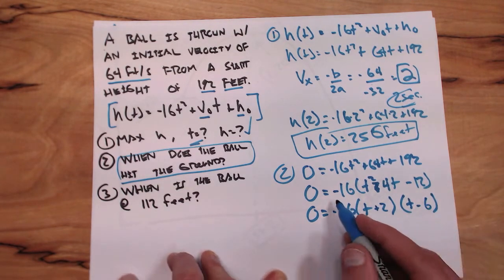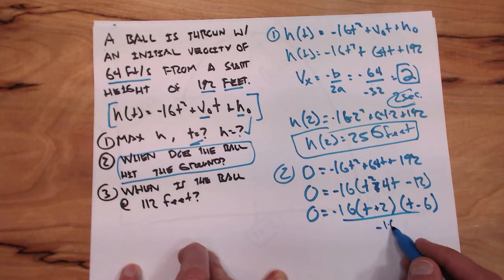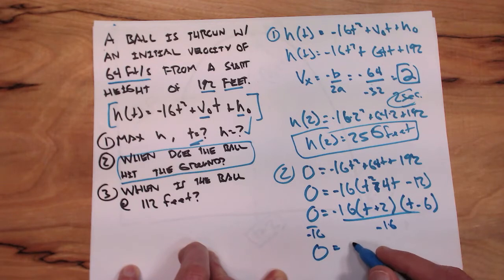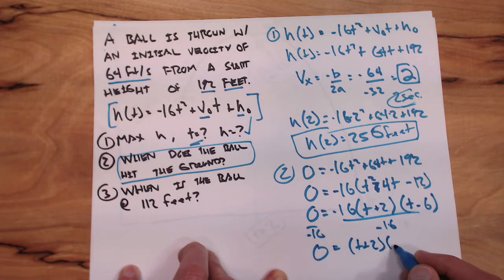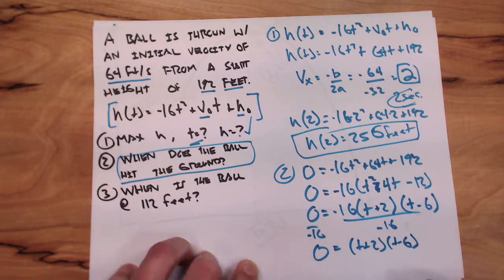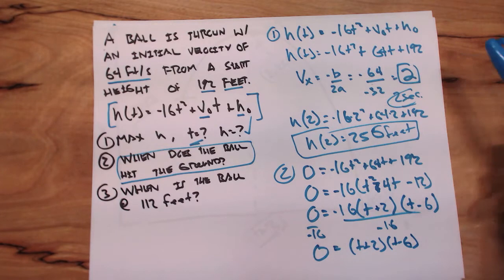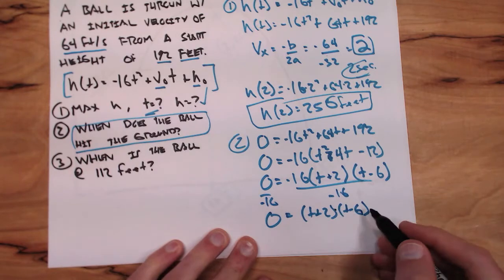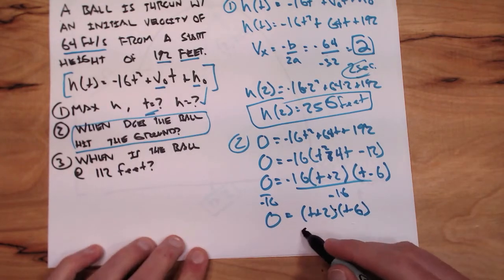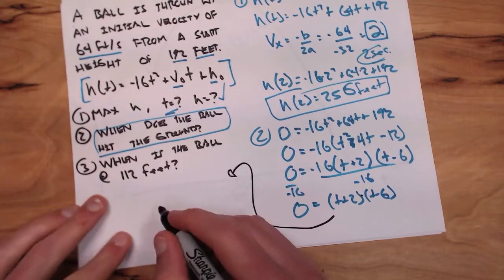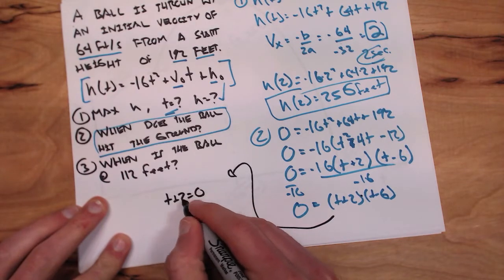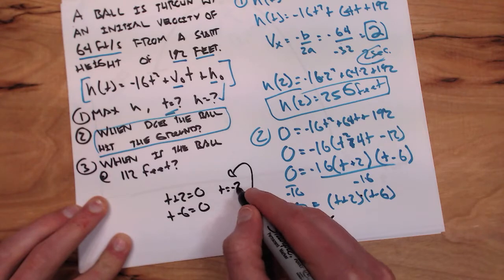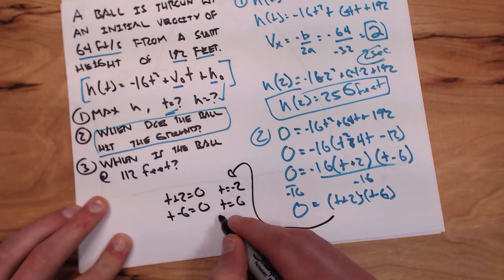Okay, so now let's solve our equation. We can divide both sides by negative 16. Remember, 0 over anything in the world is just 0, equals t plus 2 times t minus 6. The next thing you must remember to do well in these problems is that when I have two numbers multiplied together like this, or two binomials, I can split it apart. So I'm going to split it into t plus 2 equals 0, and t minus 6 equals 0. And there we have it. t equals negative 2 when I solve that, and t equals 6.